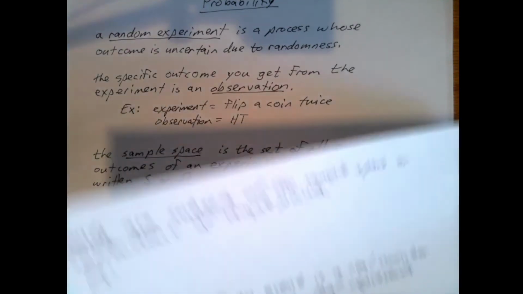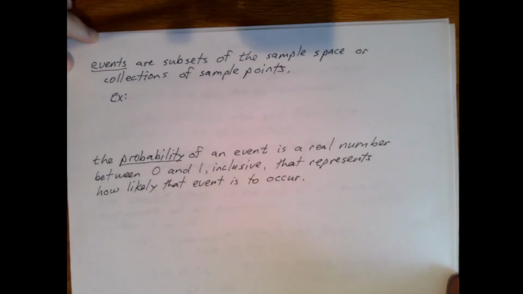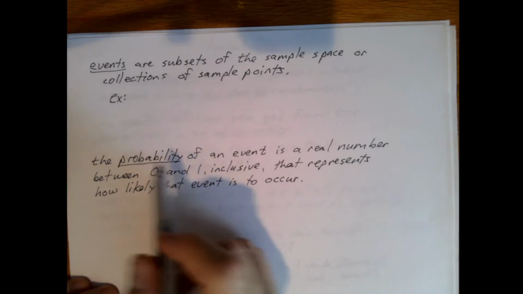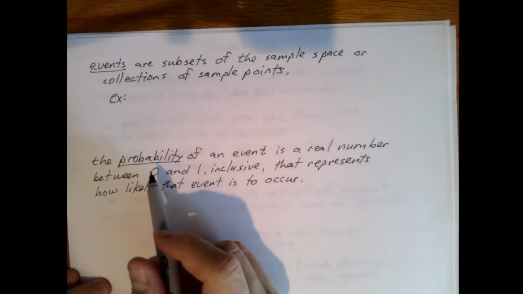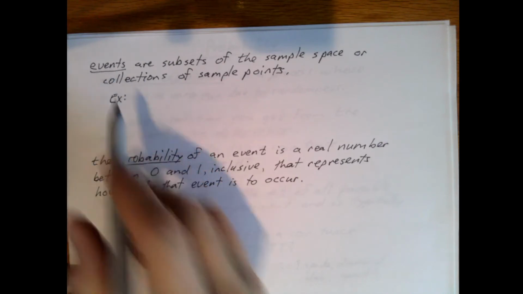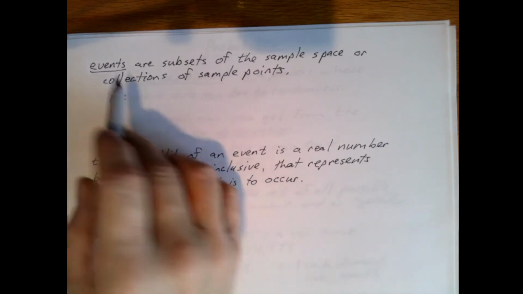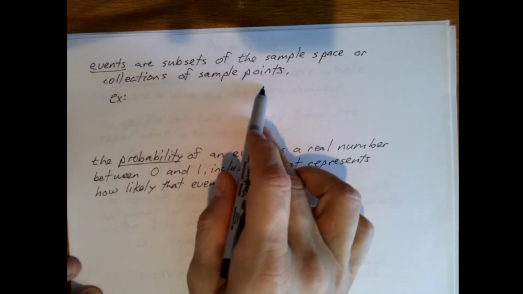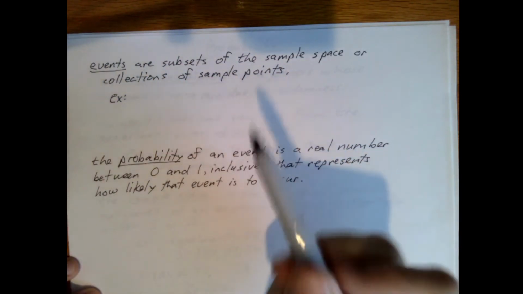Now, ultimately, what we care about are events. And I just gave you some events, actually, when I said we flip a coin twice and we get heads on the first flip. That might be a possible event. But events are subsets of the sample space, or collections of sample points, those that match a certain thing.